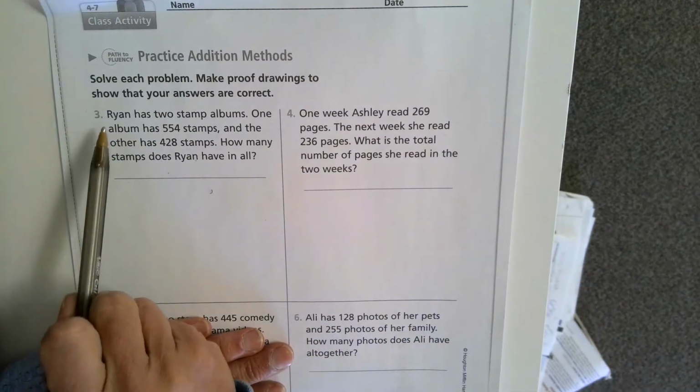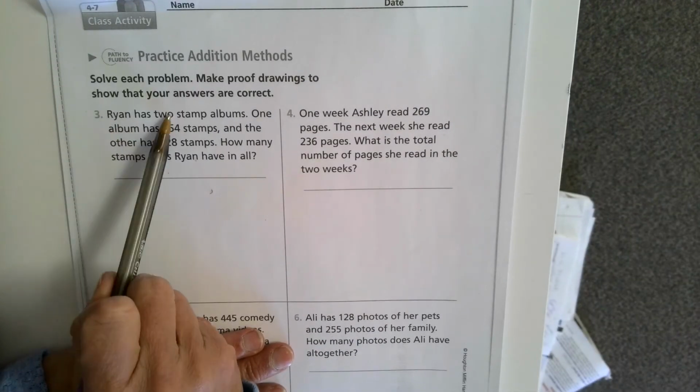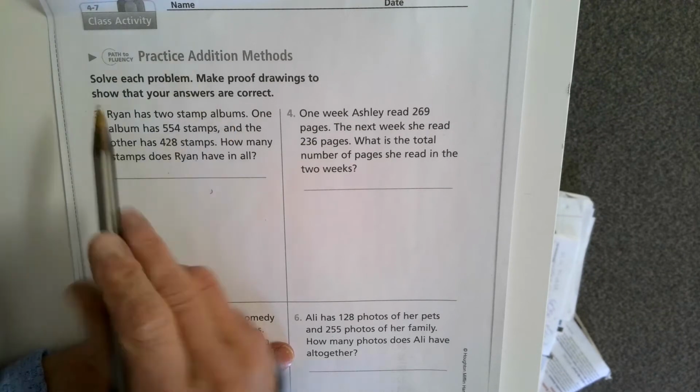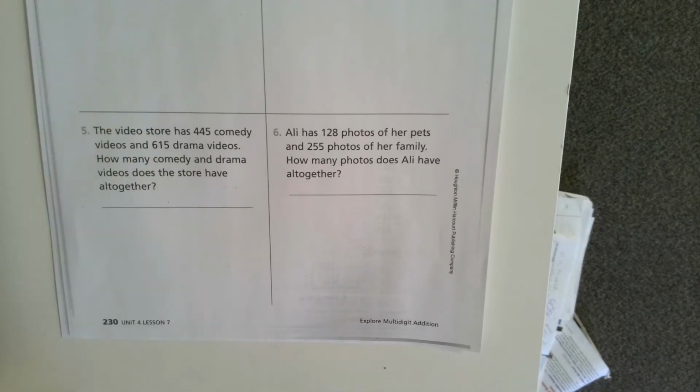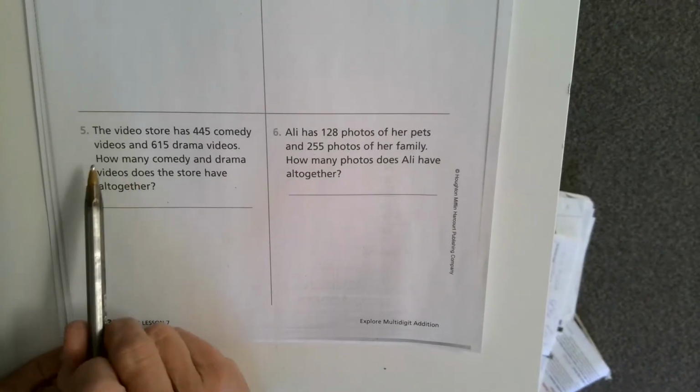Let's try number 3. Ryan has 2 stamp albums. Oops, actually, I think I want to save that one for you. Let's not look at that one, because you're going to do that one on your Google slide. I apologize. Let's look at number 5.